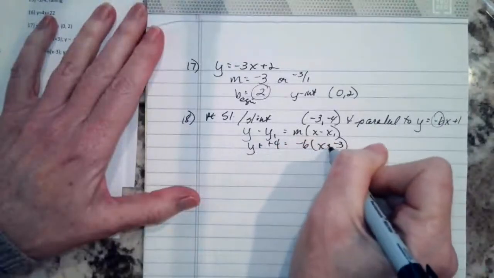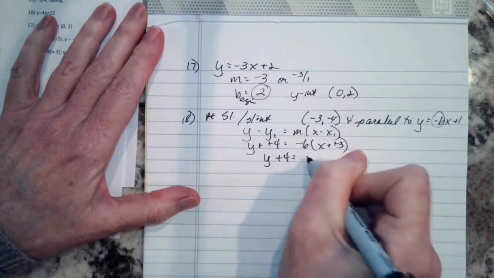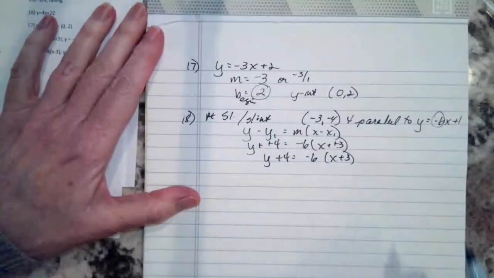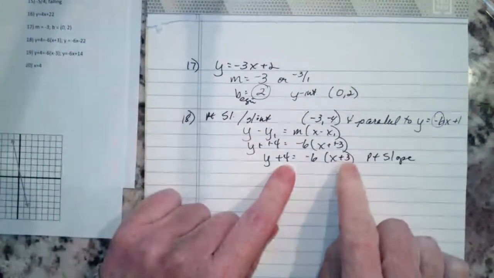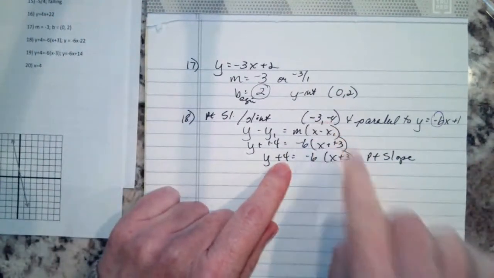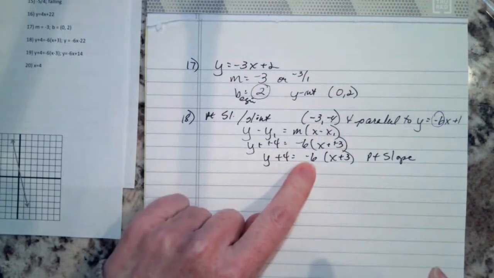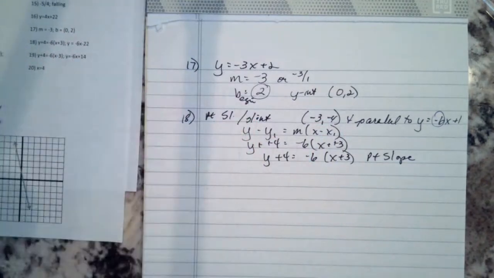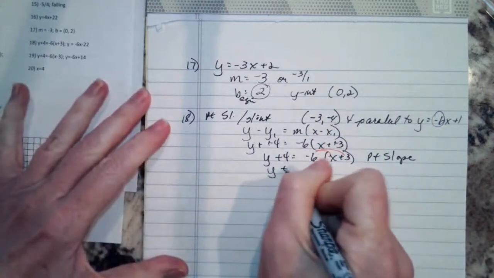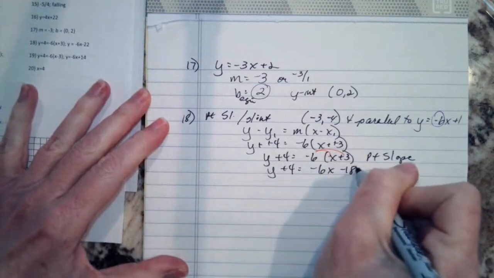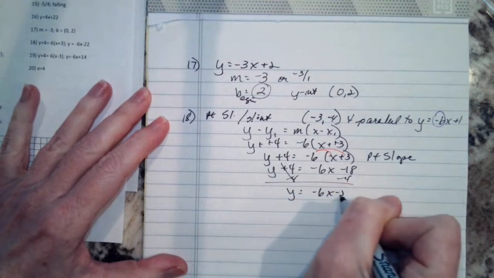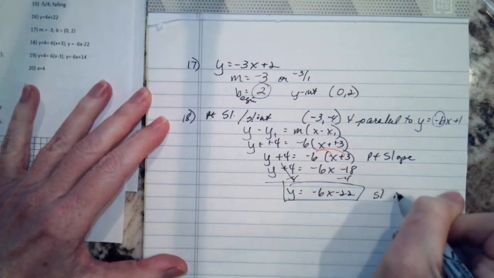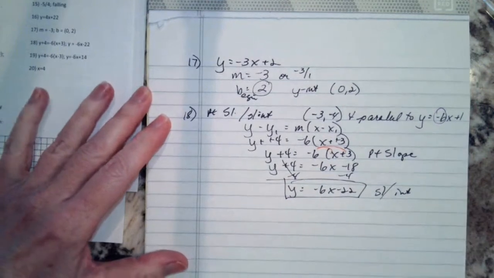Let me clean it up a little bit. Double negatives will cancel. So y plus 4 equals -6 times (x plus 3). That's point slope because you can see a point, (-3, -4), and you can see the slope. Now they ask us to do slope intercept, so two easy steps. Distribute and move that 4 over. -6x minus 18, and then minus 4 on both sides. And there is slope intercept form.